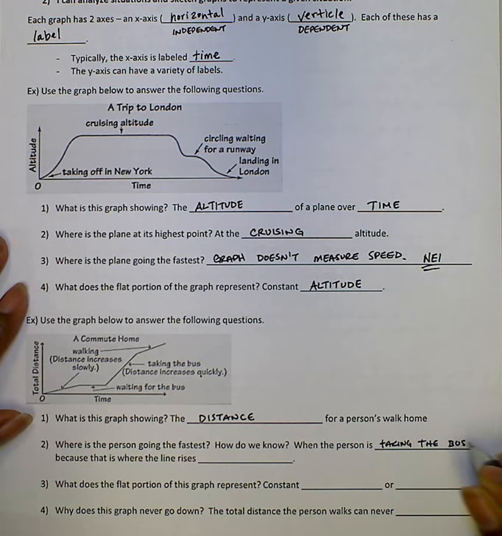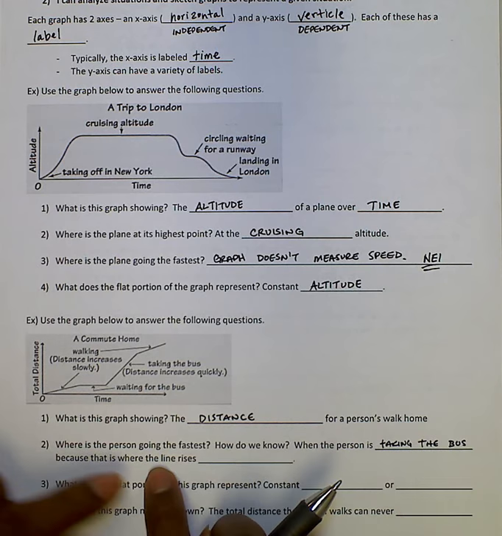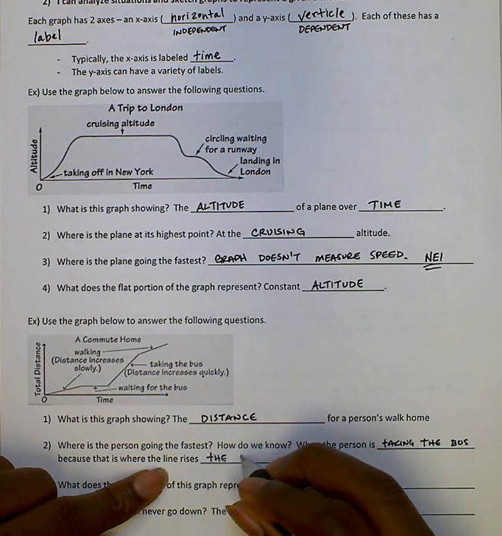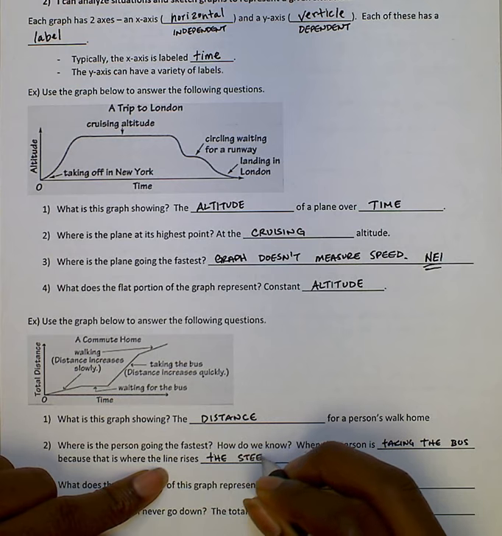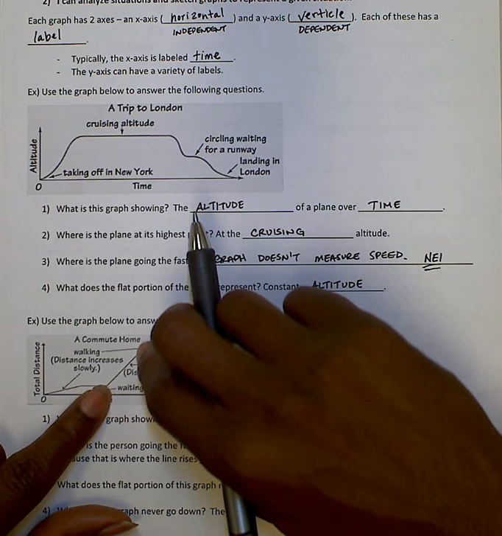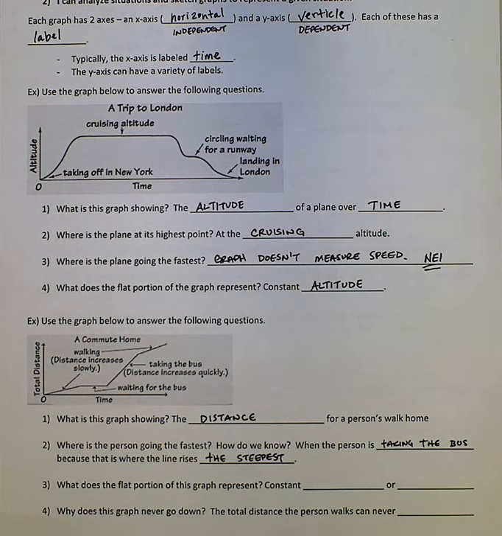We know this because this is where the line rises the fastest, the steepest. That increase from this distance to this distance happens the most here, and that's how we can tell that's where he's moving the fastest.